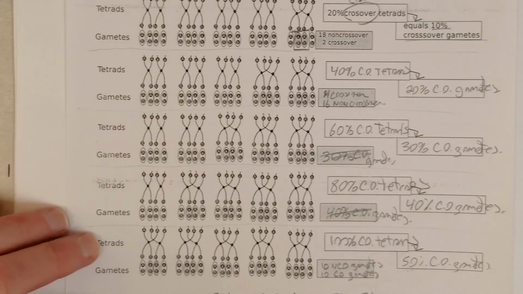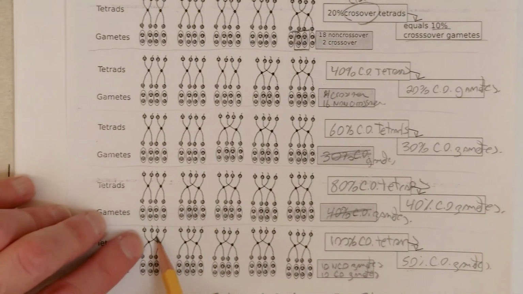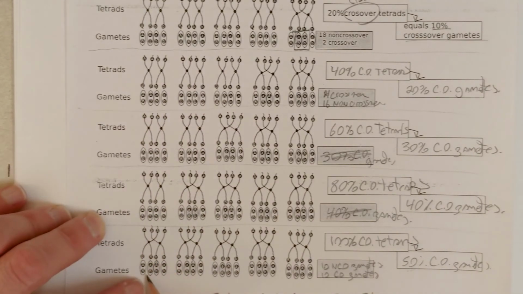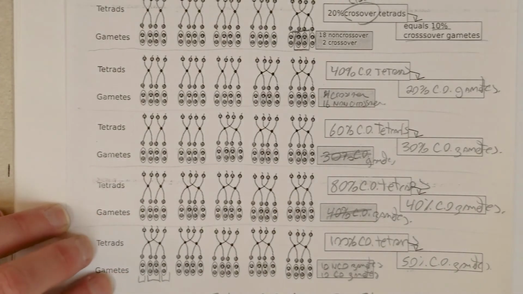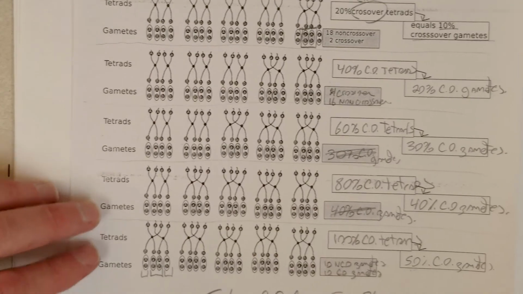And you can kind of see why that's the case, right? So even with this tetrad right here that's undergoing the crossover, 2 of the gametes are crossover gametes, but 2 of them are non-crossovers. Okay, so that's why we have this theoretical limit of 50% crossover gametes.